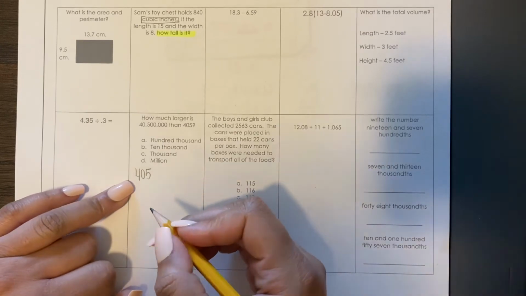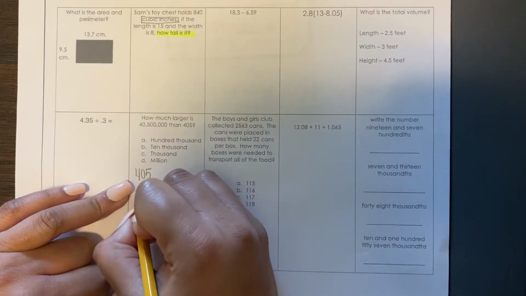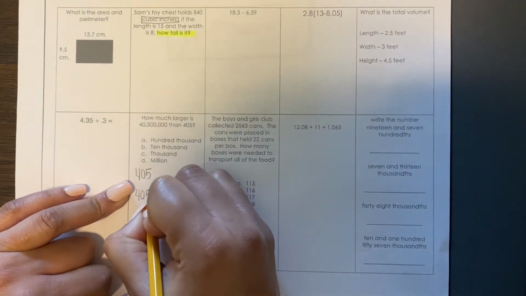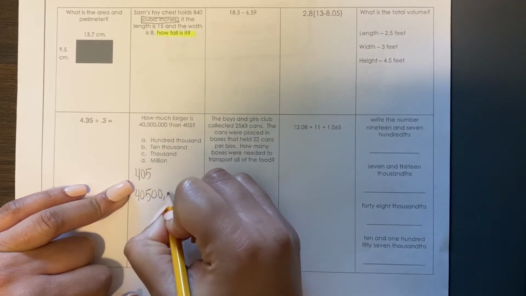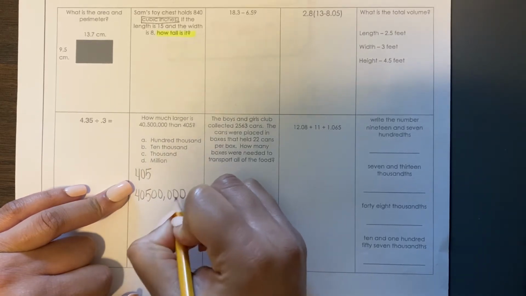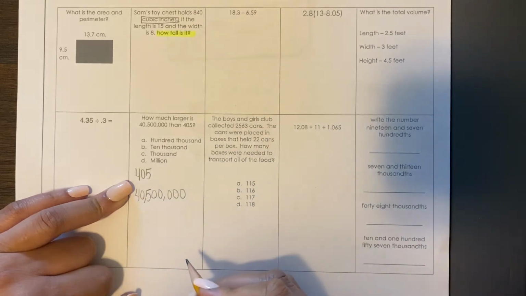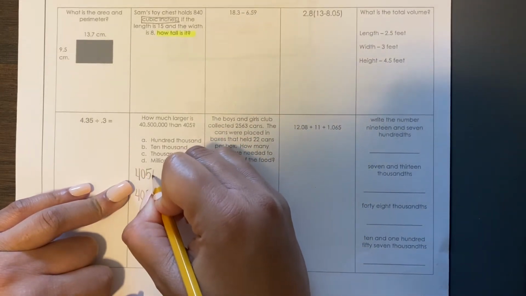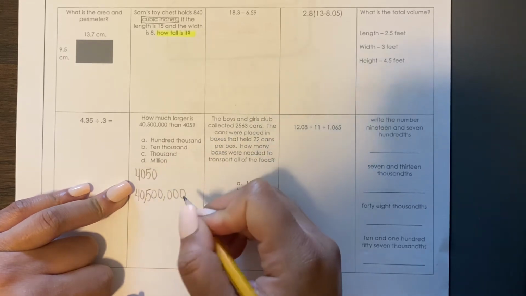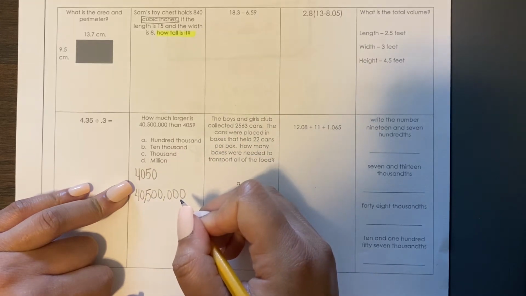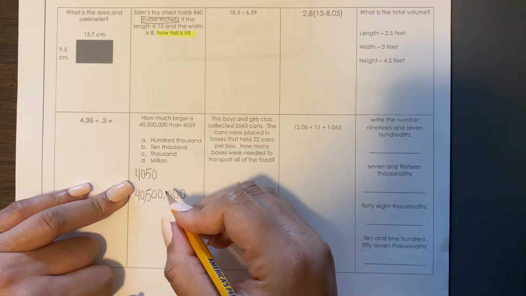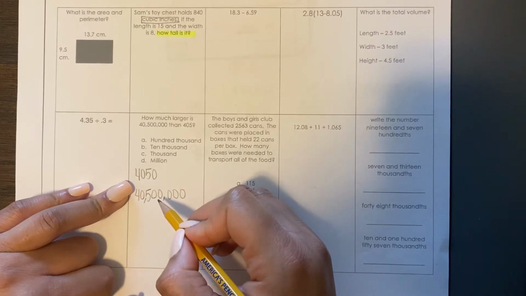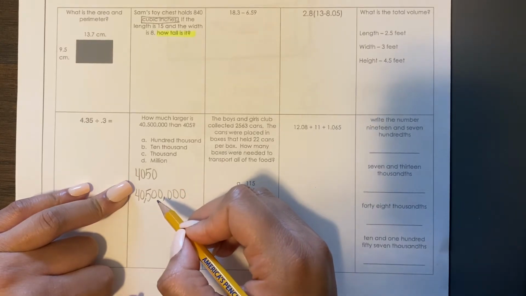Okay, starting out with 405, let's see what it takes to get to 40,500,000. If we multiply 405 times 10, we put one 0. So 4,050, that's 10 times 405.